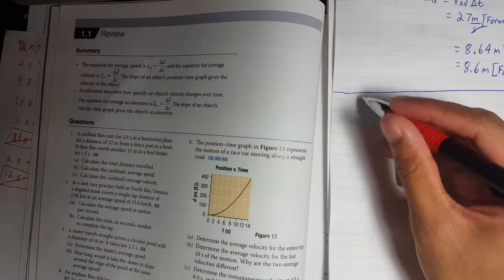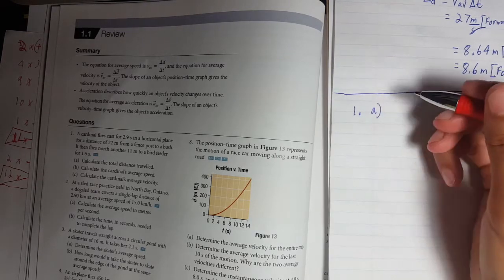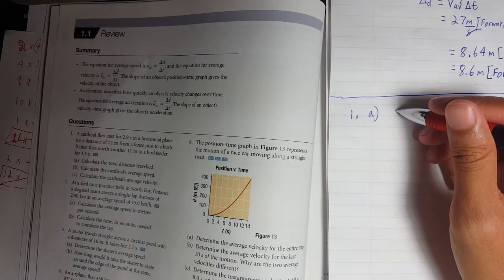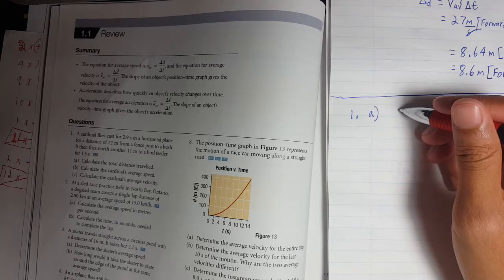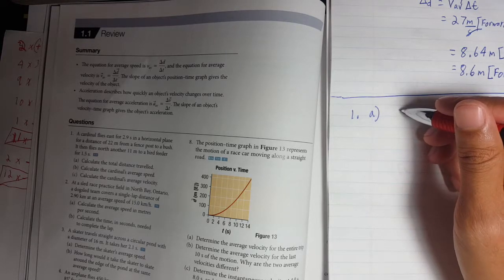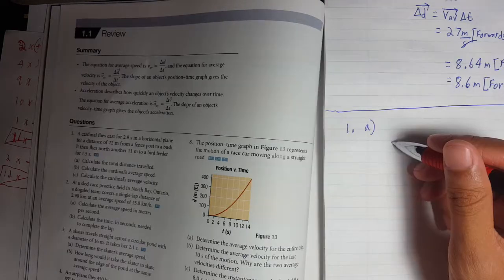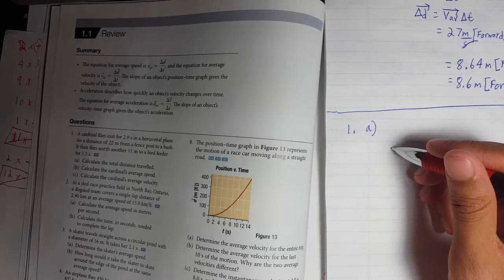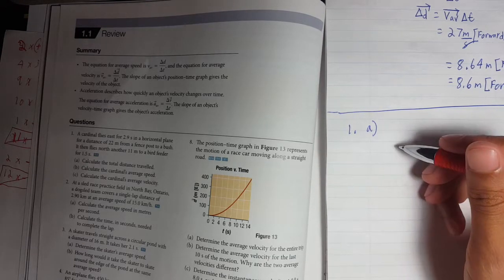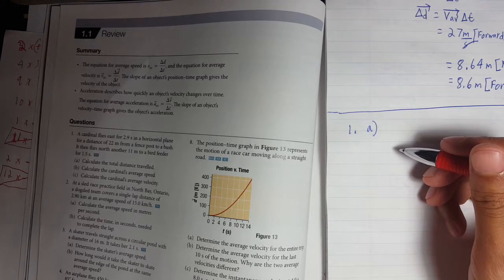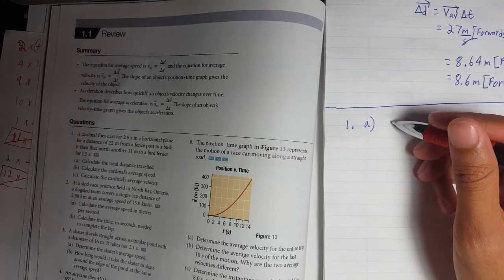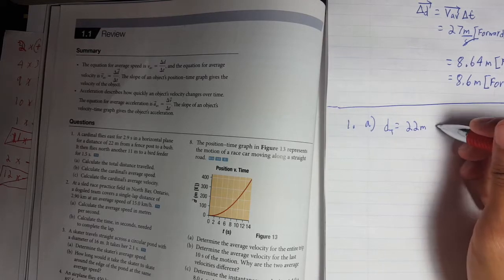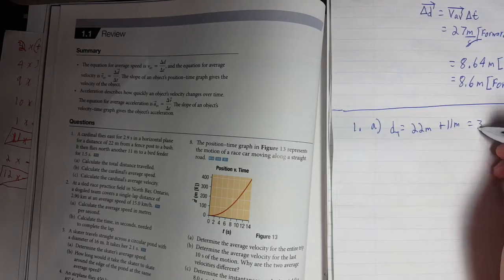A cardinal flies east for 2.9 seconds in a horizontal plane for a distance of 22 meters from a fence post to a bush. It then flies north another 11 meters to a bird feeder for 1.5 seconds. So it moves 22 meters east in the horizontal plane, and it moves 11 meters north. So your total distance would be 22 meters plus 11 meters, which is 33 meters.